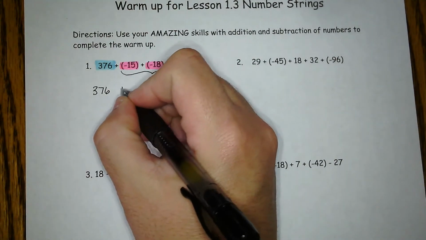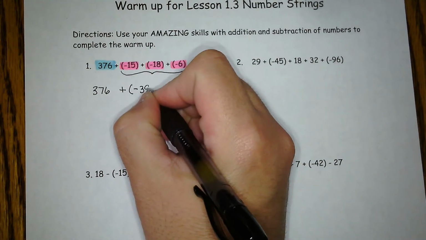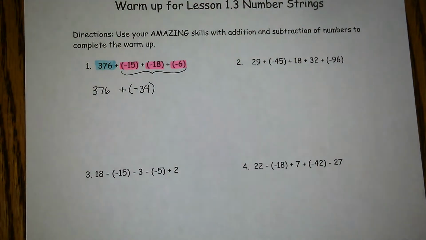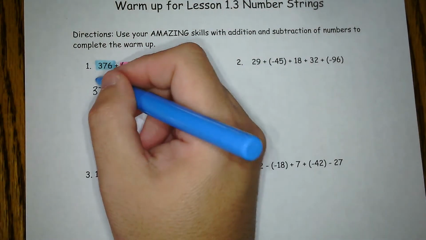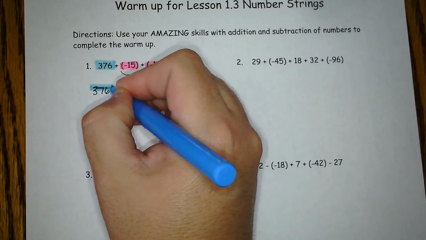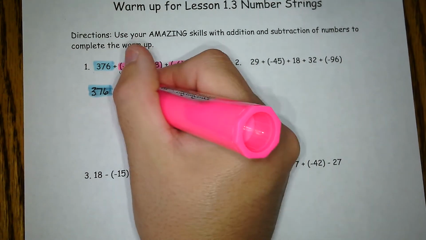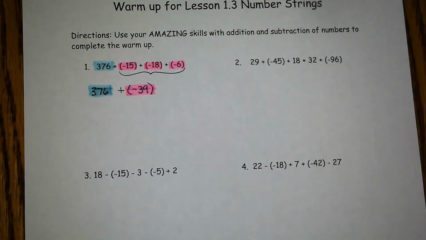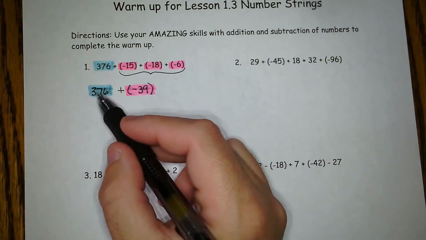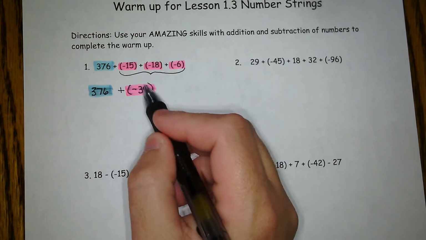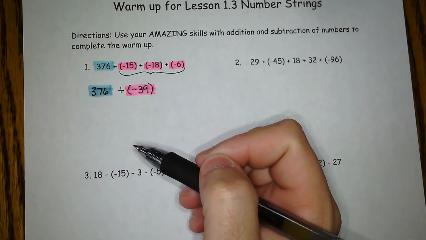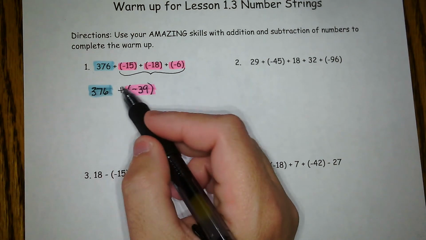So that means that I've got 39 negative soldiers and I've got 376 positive soldiers. So you don't have to be really savvy to realize that the positives are going to win this war. And what we're going to do is figure out how many positives are left when it's all said and done. Remember that every negative cancels a positive. So 39 of these need to come off of this blue team. So we're going to subtract 39.